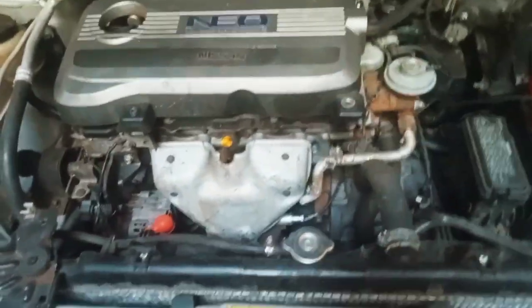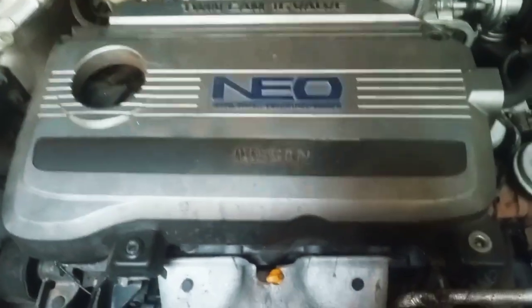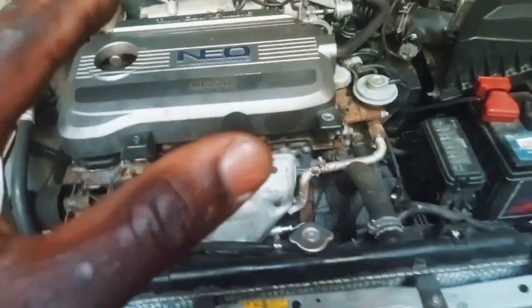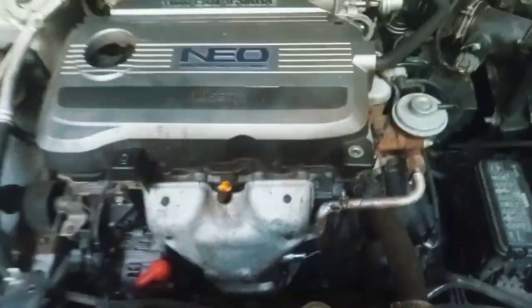Right now I have another B15. Let me show you. It's a B15 model. This vehicle has a misfire. When I talk about misfire, I mean there is some stalling or rough idling.